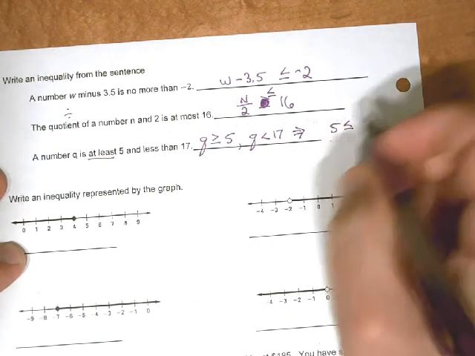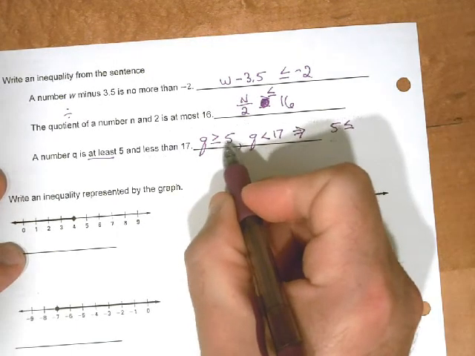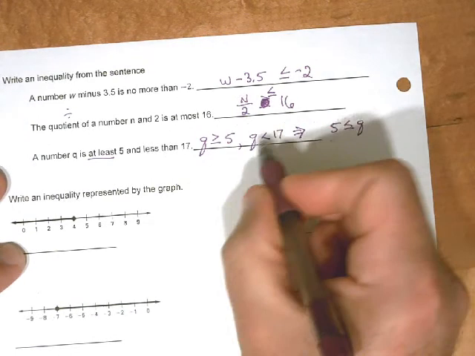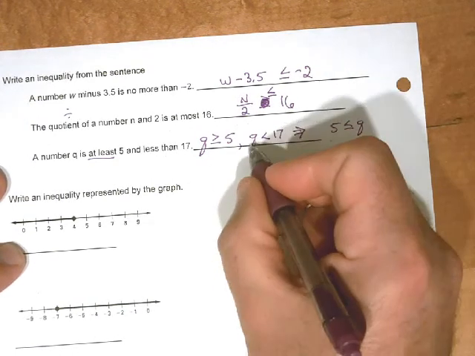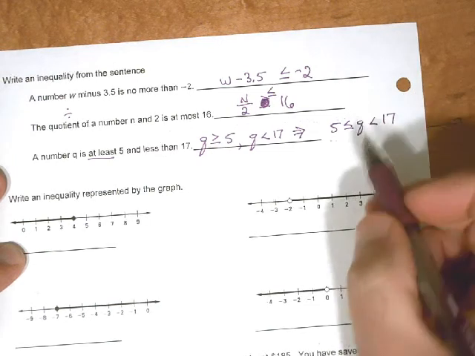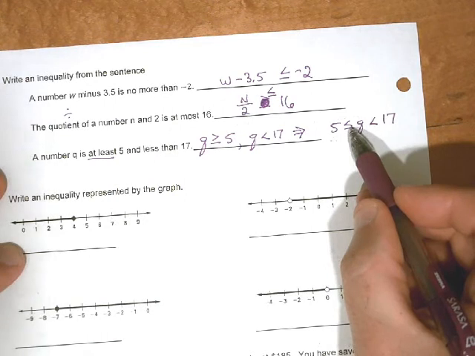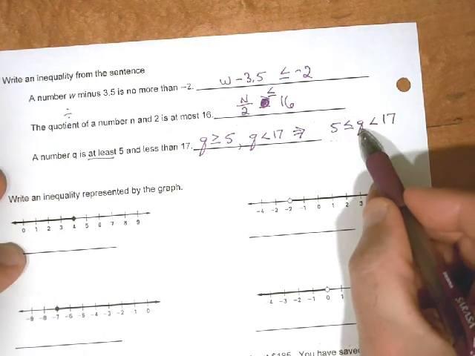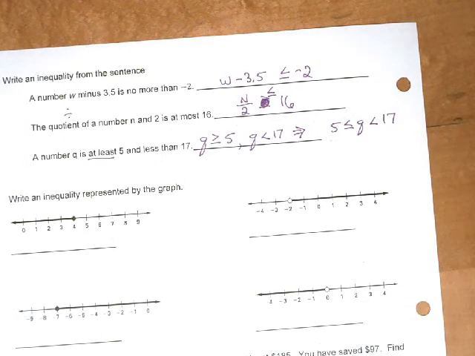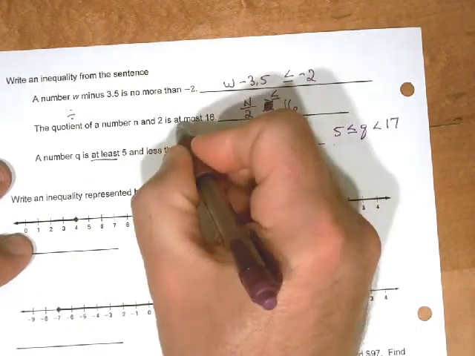Make sure your greater than or less than signs keep pointing the same way. Notice they point towards that 5, as they were to begin with. Put my Q in the middle, and then 17 is my larger number. So it says Q is greater than or equal to 5, but Q is also less than 17.